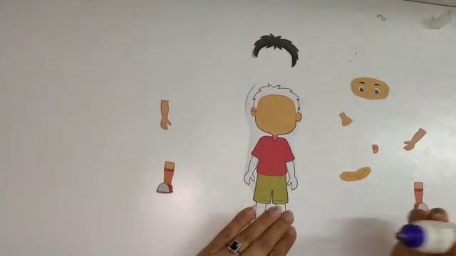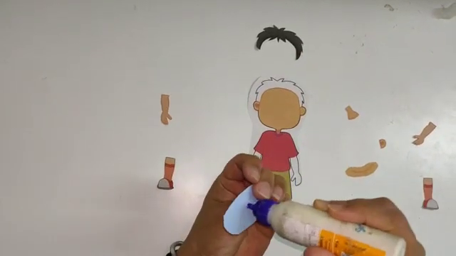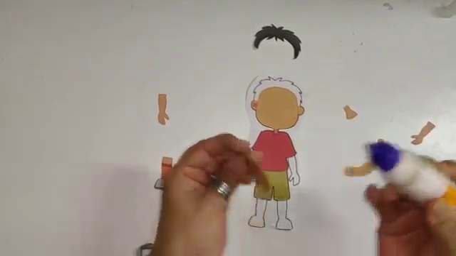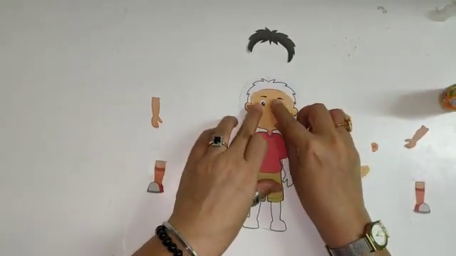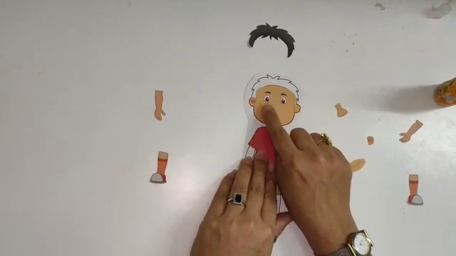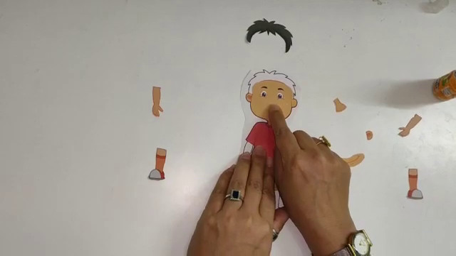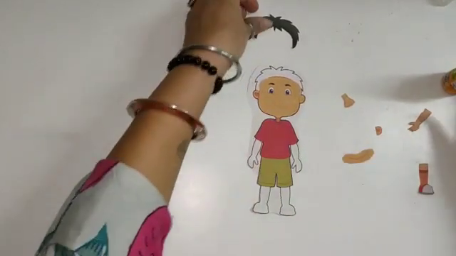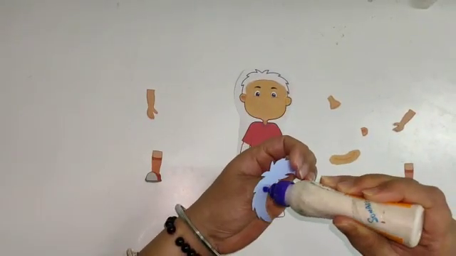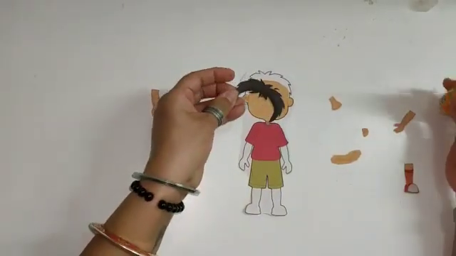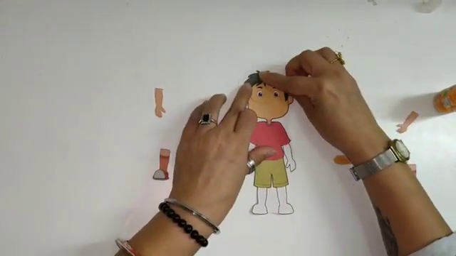So let's start. First we start with the eyes. What are these? Eyes. So you put a little bit of Fevicol behind and we stick it where his eyes should be. Eyes. We have 2 eyes. These are our eyebrows. We see with our eyes. Then this is where hair. Very good. This is his hair. So we will stick the hair.